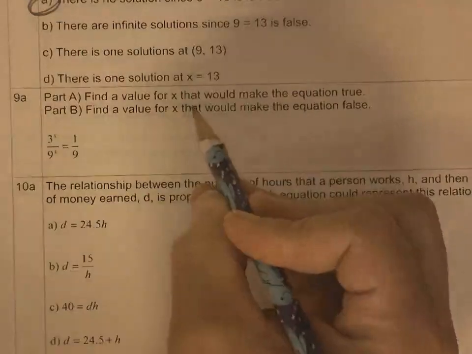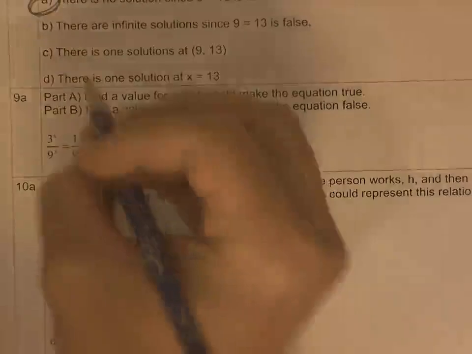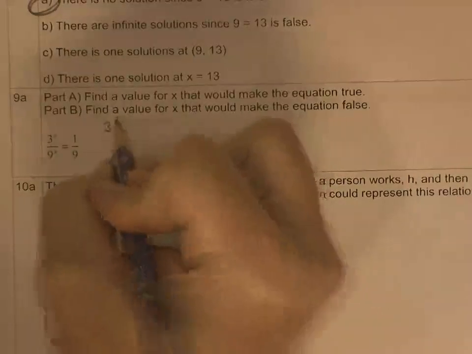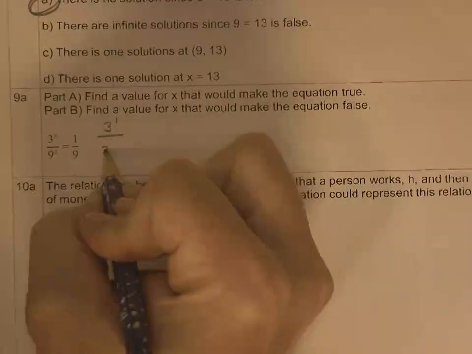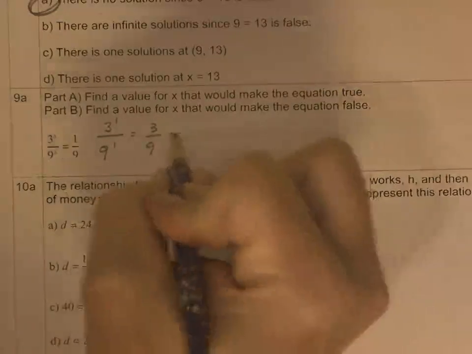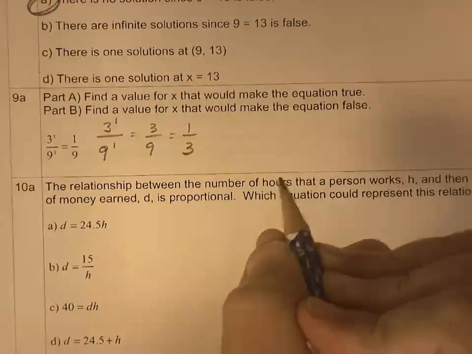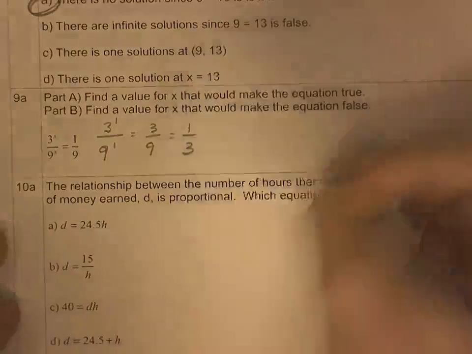Find a value for x that would make the equation true. Find a value for x that would make it false. All right, let's try 1 first. So 3 to the first over 9 to the first. That's 3 over 9, which is 1/3. That's false because I want it to be 1/9. So here's a false one.